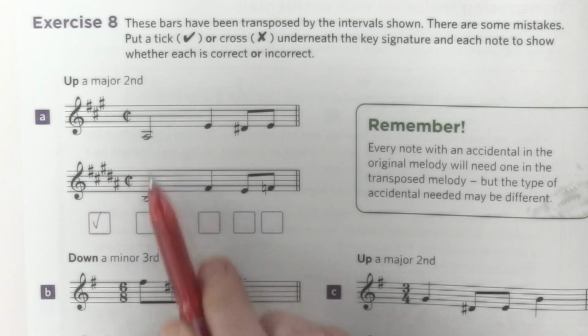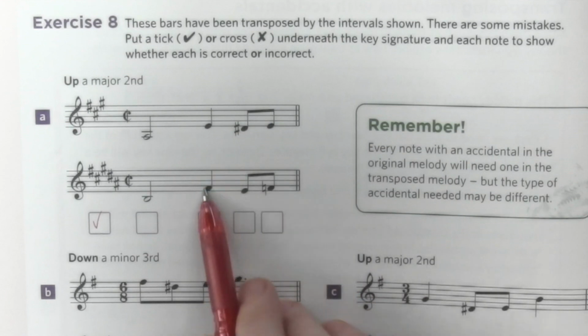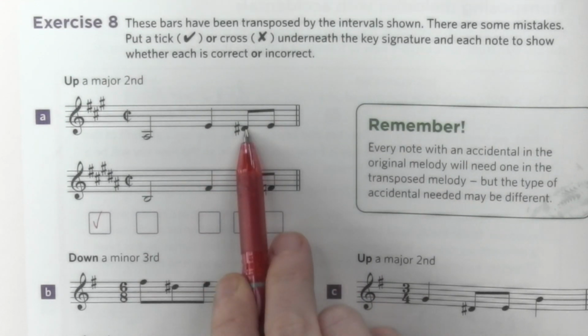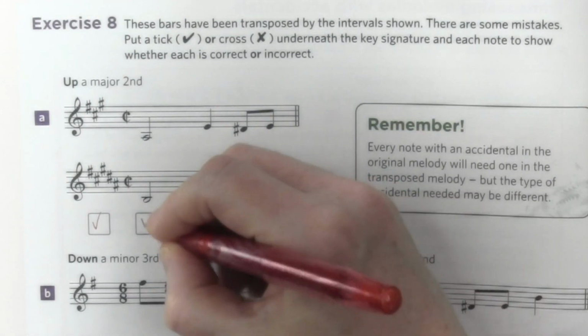La, plus 1 tone, B. Mi, plus 1 tone is Fa sharp, correct. Re sharp, plus 1 tone is Mi sharp, I'm afraid. So this is incorrect. Oh, sorry, I forgot to say.